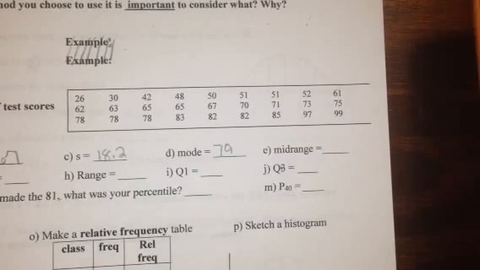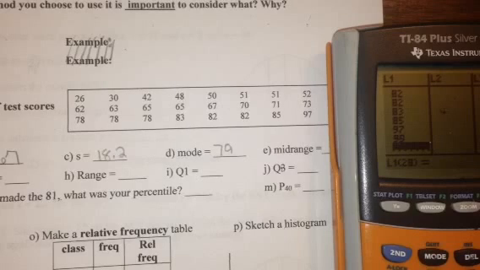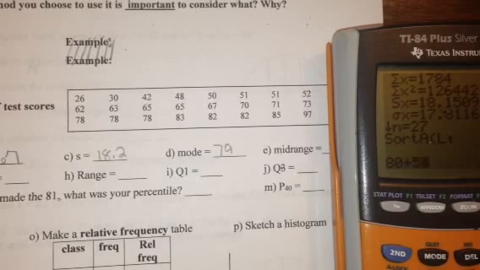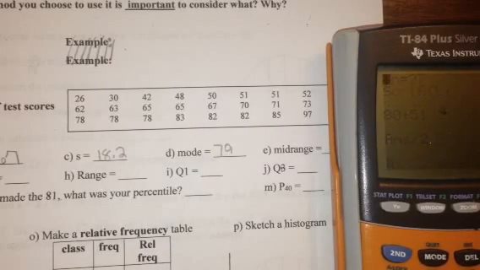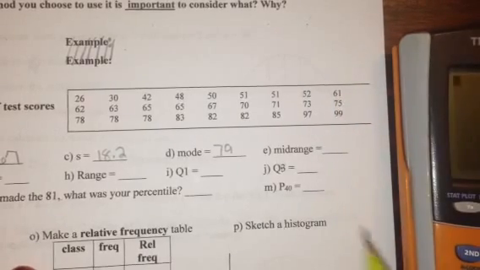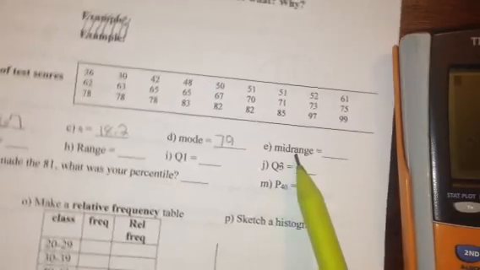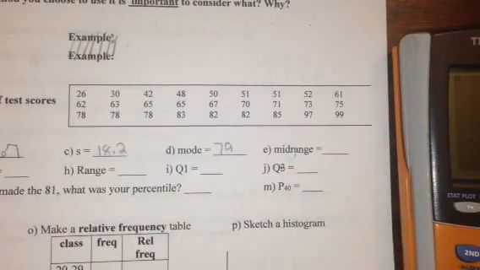The mid-range is... I'm not sure what the mid-range is. I'll have to look that up. I don't remember doing that one.